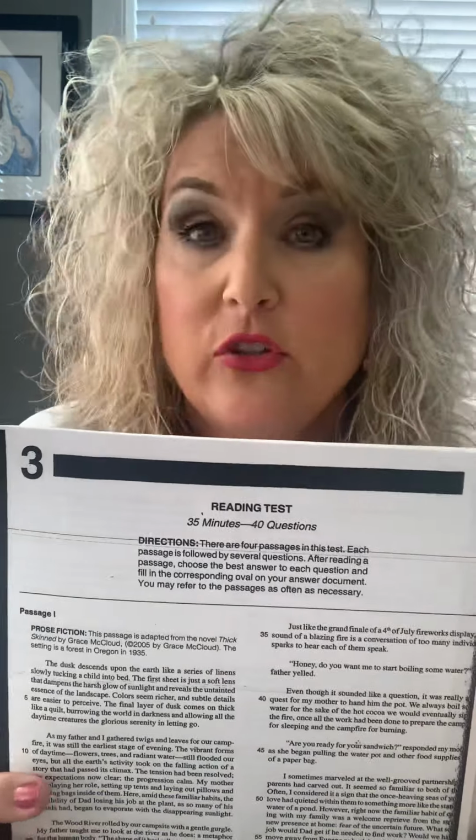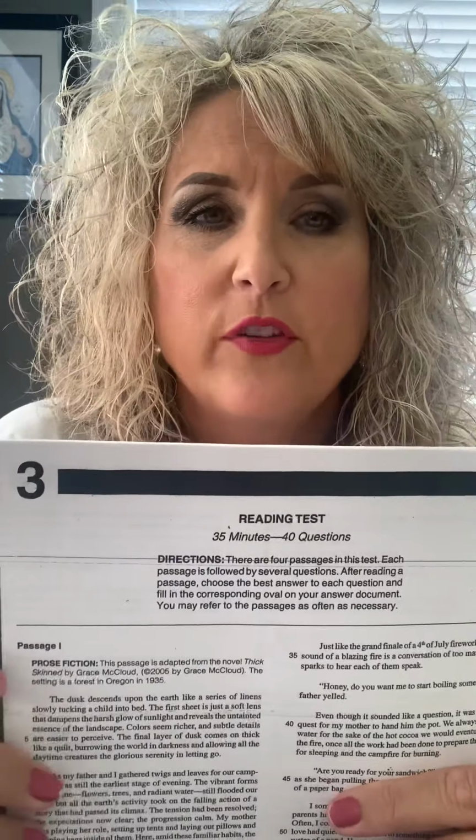You want to do all your transfers on each section in the last 5 minutes. So when the proctor of the exam says you have 5 minutes remaining, you want to very quickly jump back to the front of your test and start your transfers. I'm going to show you what that looks like while I have a helper in here, and then we'll go over some more things.